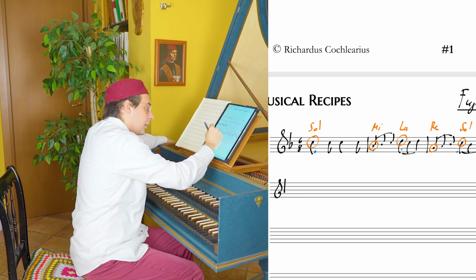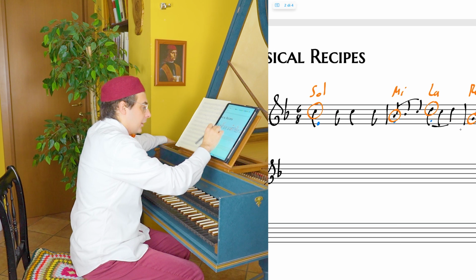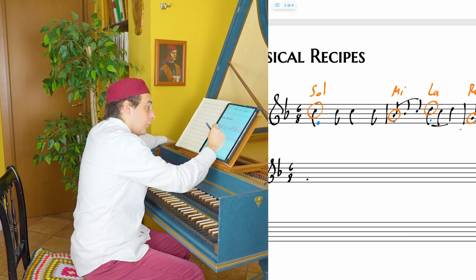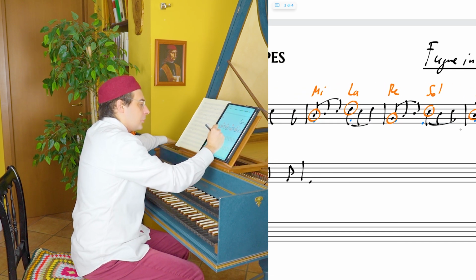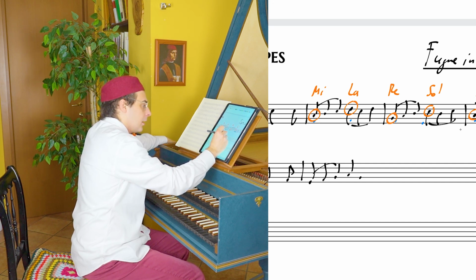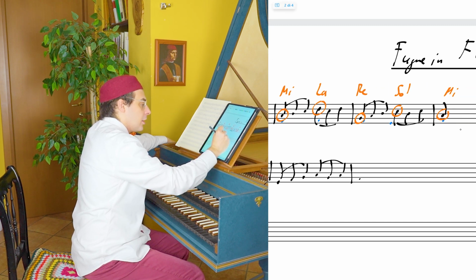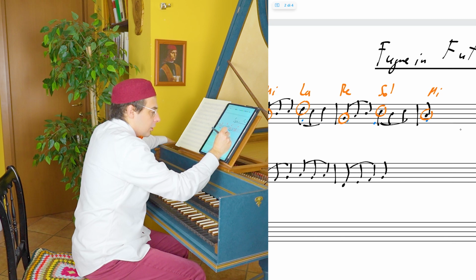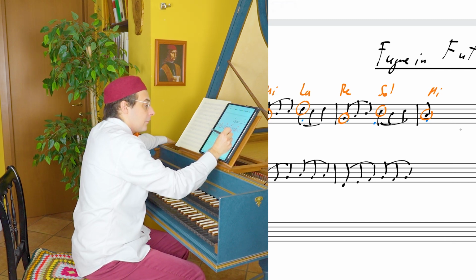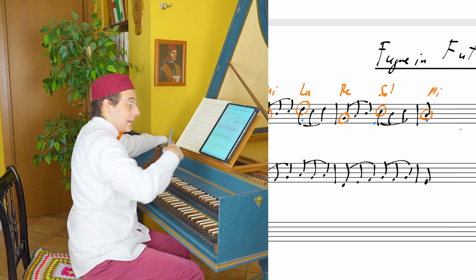Fa, Mi. So in here, 6/8, of course, Fa, Fa, Fa, Fa, Mi, and then it continues in the same way. Mi, Fa, Sol, La, Sol, La, Re, Mi, Fa, Sol, Mi, as you can see, Sol, Fa, Sol, Mi, in the other hexachords.